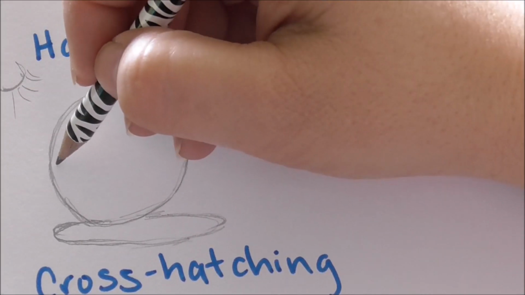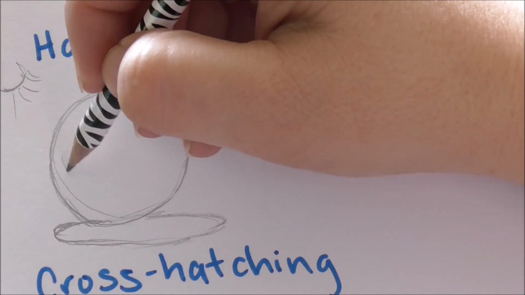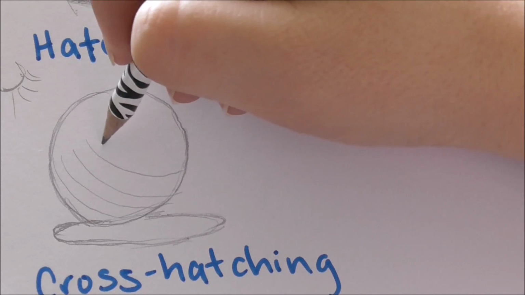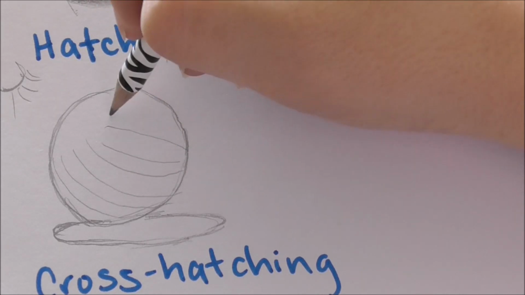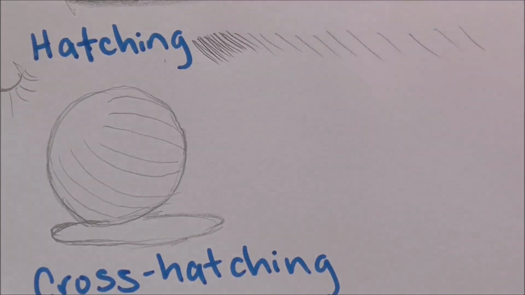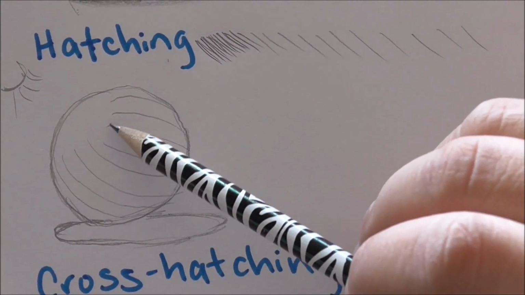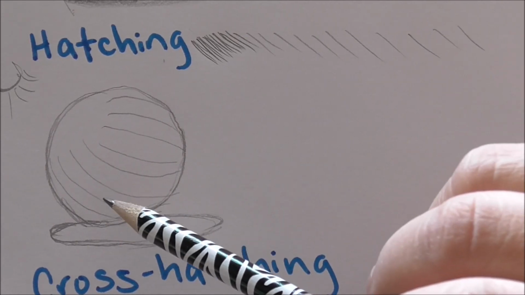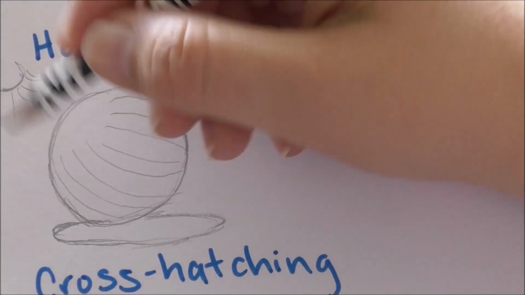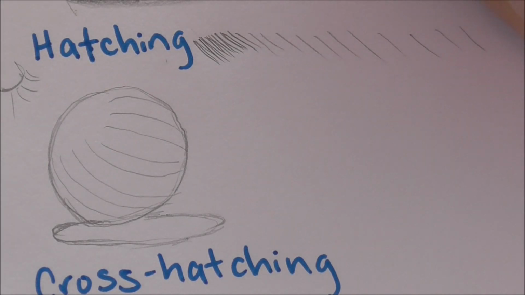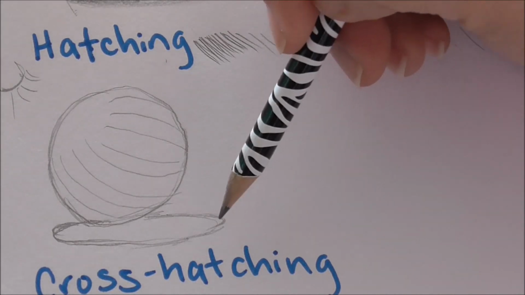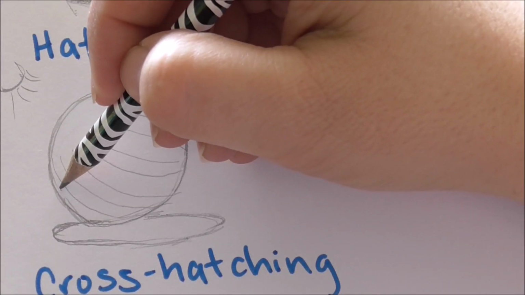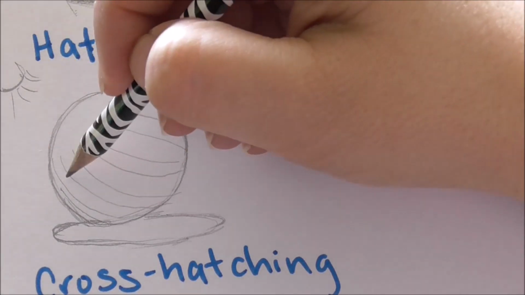So I'm going to start with just some light curved lines, and then it'll probably straighten out and then start to curve the other direction. And if you notice, I'm leaving this space alone because that's going to be our highlight, and I'm spacing these apart. And the reason I'm doing that is because now I can go back and draw some shorter lines to create the change in value. So I'm going to draw some shorter lines in between these areas.